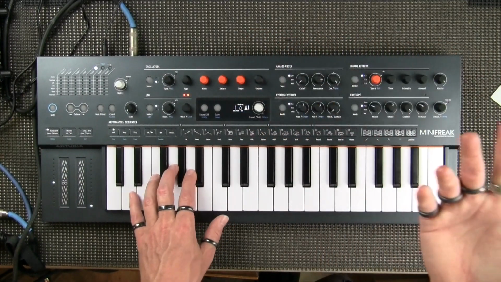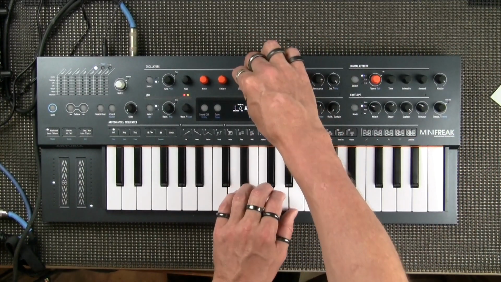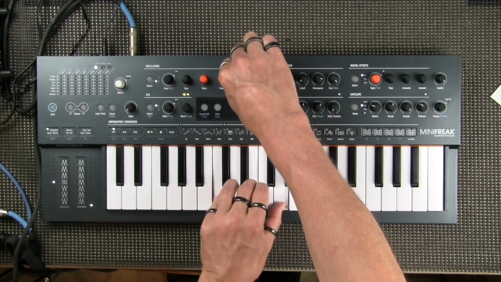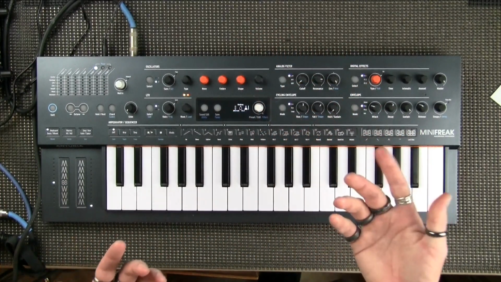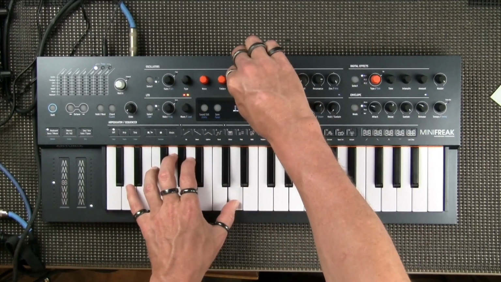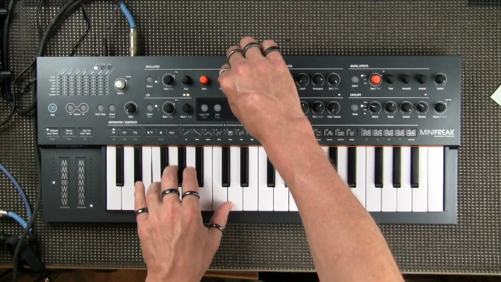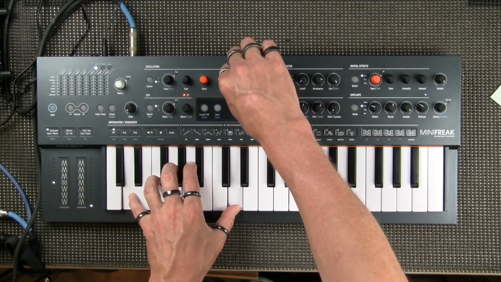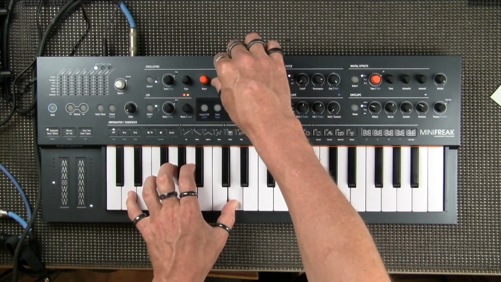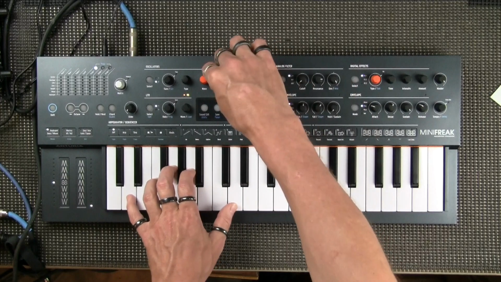But of course, as you can hear, as I'm just turning the knob, it can be a great effect. Almost filter-like if you were to apply an envelope to your shape knob. And of course, if we wanted to, we could start messing with the other functions at the same time.